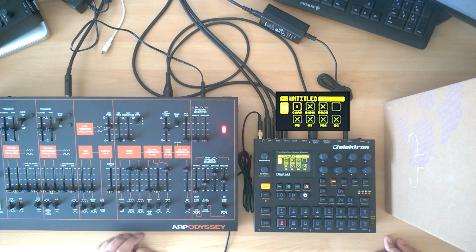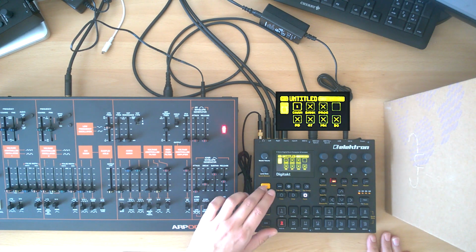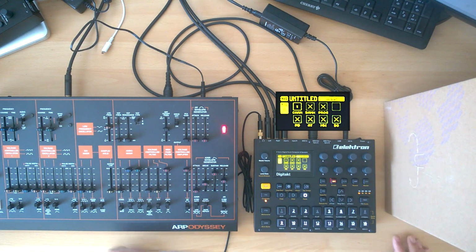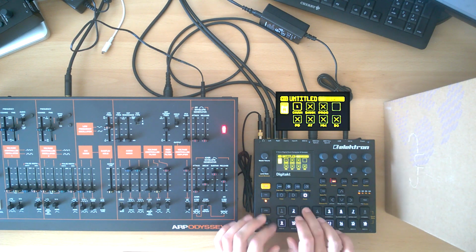Now, to set up your Odyssey, there are different ways to do it, depending on which model you have. On my module, I have a switch on the back side where I can set the MIDI channel, and the MIDI channel is set to channel 1, so this is why it's working. Okay, that's the first thing. Now, I can already start to play this thing back. Let's check out the chromatic mode, and let's do a little jam here.